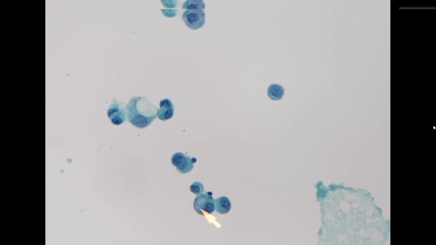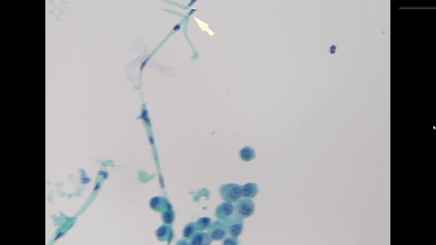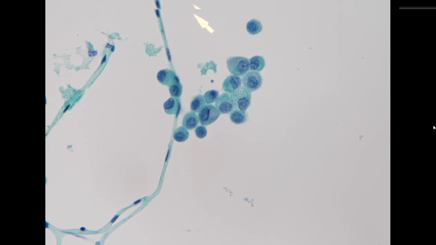So here we have a cell with a vacuole and with the staining here and here as well. So this looks like mucin. So the tumor cells actually have some intracytoplasmic mucin, which is very uncommon in lung cancer or breast cancer, which are the two most common cancers that would go to the brain.